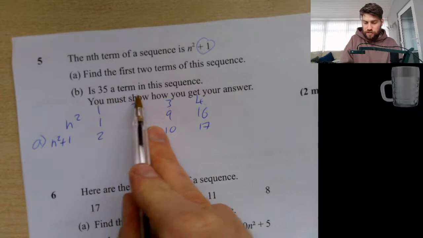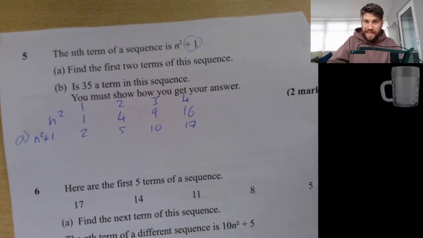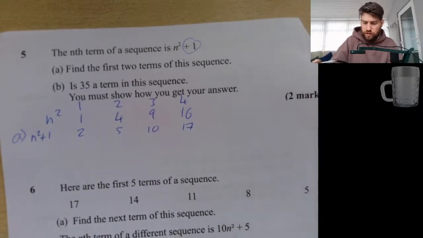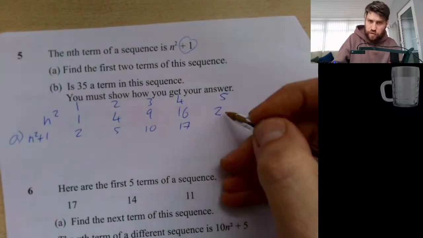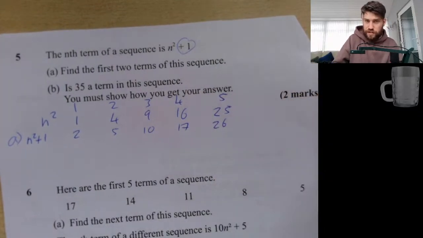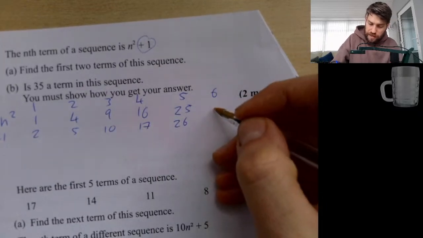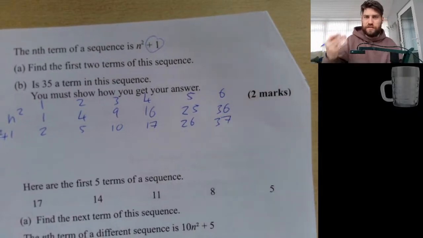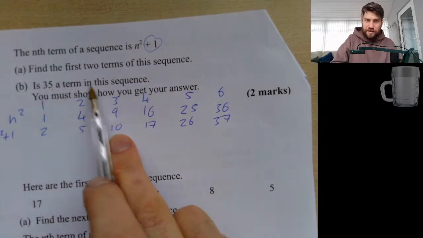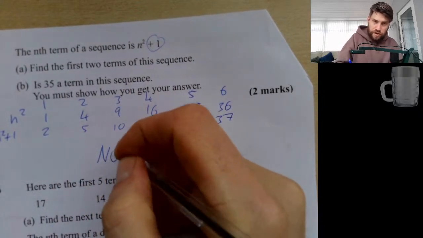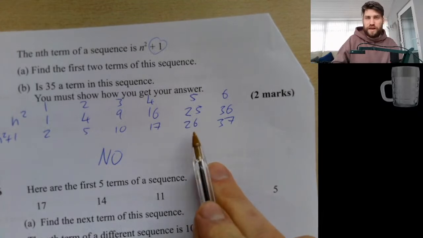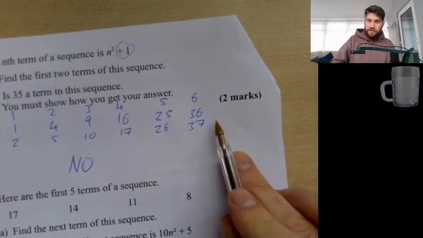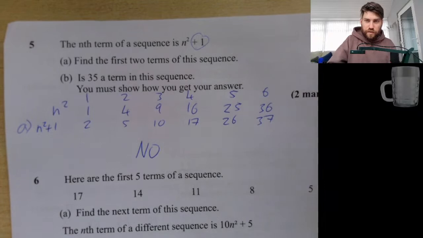Right, B, is 35 a term in this sequence? A few ways you can do it. Easiest way, I would say, is just go up the next couple of terms because you're going to go past it, especially if you know your square numbers. So the fifth term, 25 is your next square number. You add 1 to that, it's 26. The next square number is 36 because 6 squared is 36. Then you add 1 and that is 37. So is 35 a term in the sequence? The answer is no, because the terms close to it are 26 and then it goes to 37. So you can clearly see 35 is not a term in the sequence. 2 marks, job done. And I think it's literally a mark for each question.